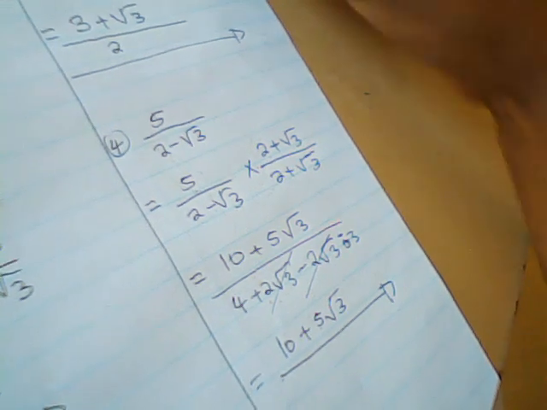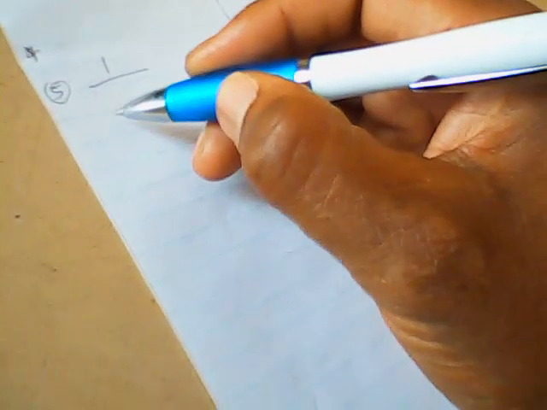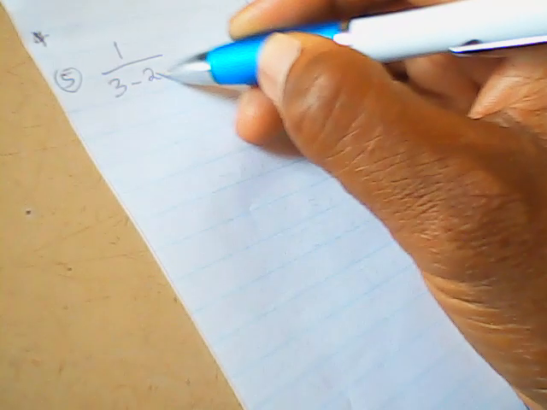The answer is 1. So normally we don't put the 1 at the denominator, so this will remain our answer, right? I have to change my page. Okay, I can write it at the back. Right, number 4. Is it number 4? I think it's 5. Yes, that's number 5, which is 1 over 3 minus 2 square root of 2, right?